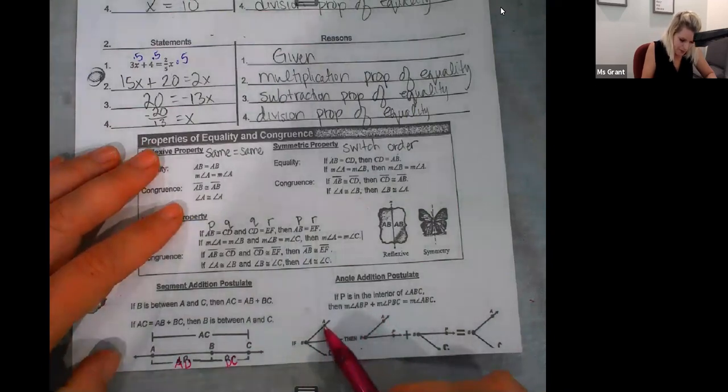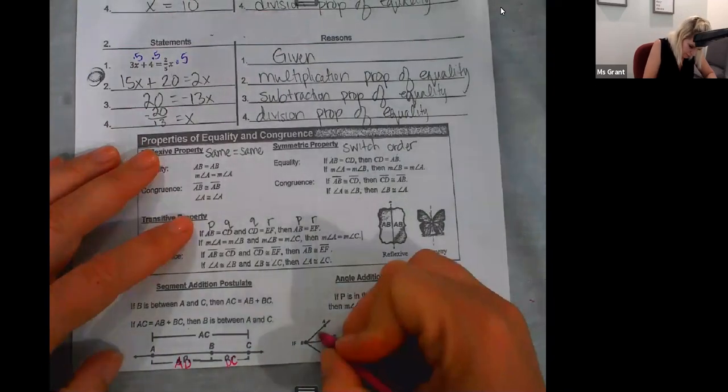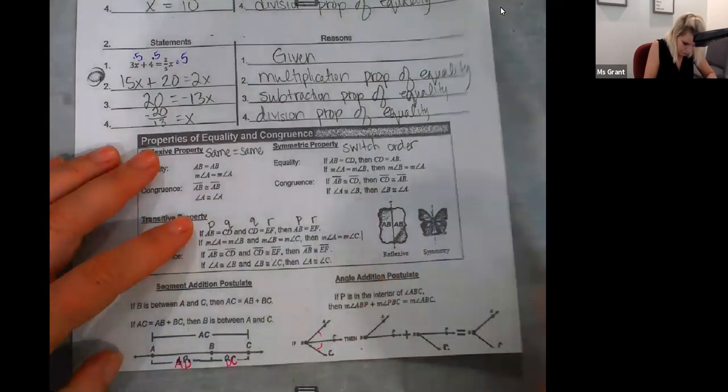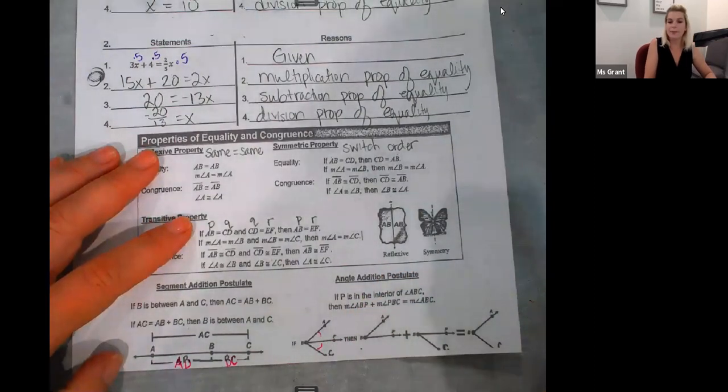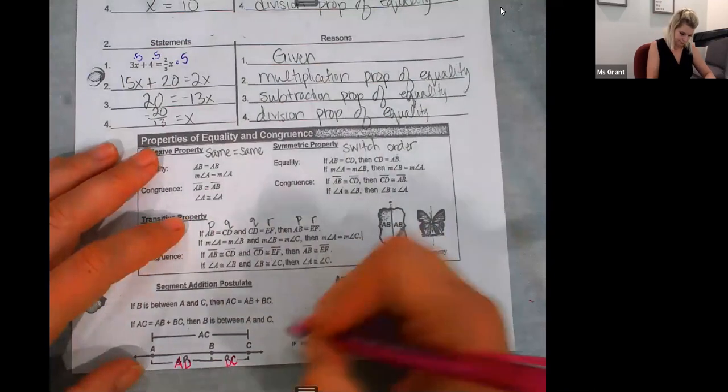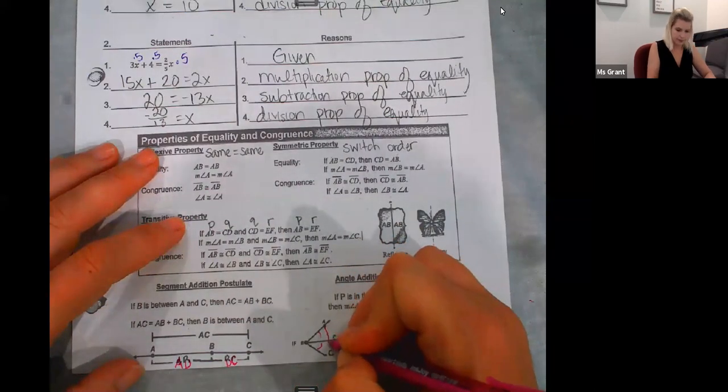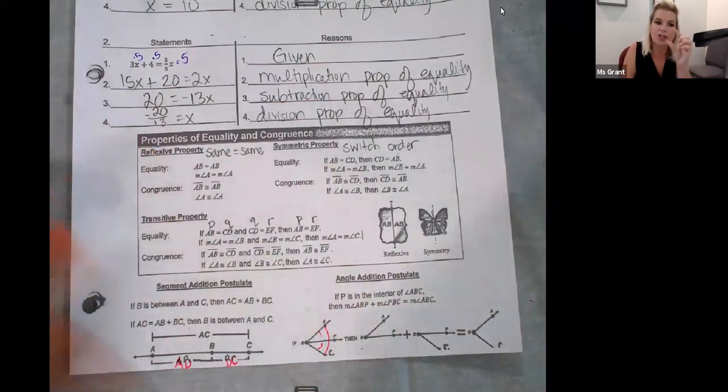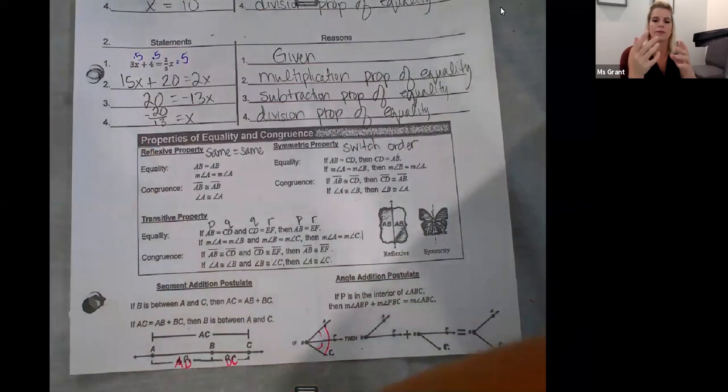If ABP, if this angle plus this angle, if they're added together, they make up the whole thing, which makes sense. If I add a little chunk and another little chunk, then it's the whole angle. I don't know if I can do that right.